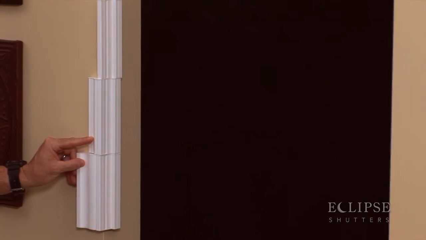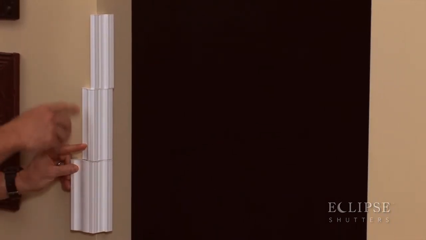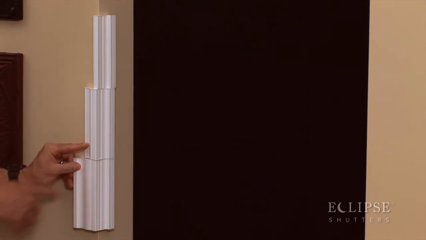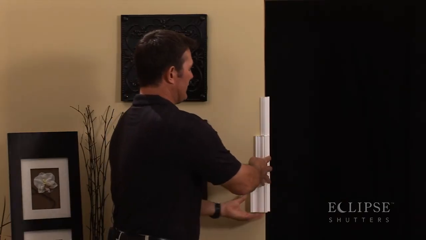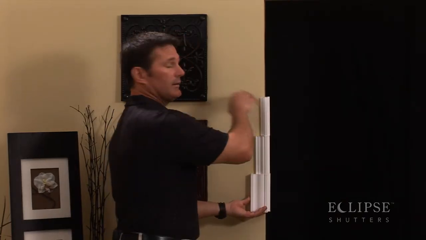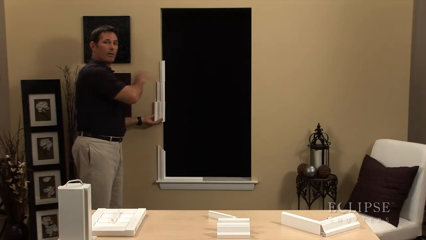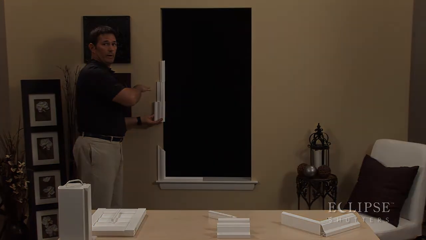Essentially, they're all the same frame. They just have three different profiles. You have a smaller profile here. This is a little bit more of a traditional look, larger profile, and an even bigger profile, a little bit more contemporary. The reason we have these different profiles on these edges is if the window is inside mount and out of square at all, these edges will cover any of the out of squareness of the window.